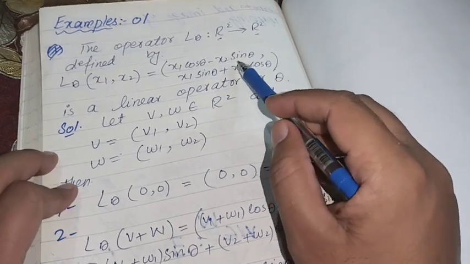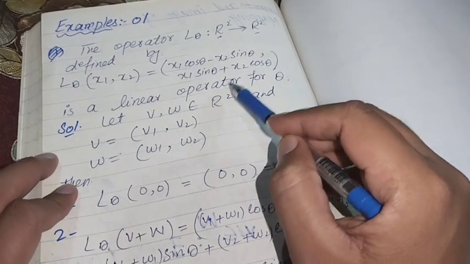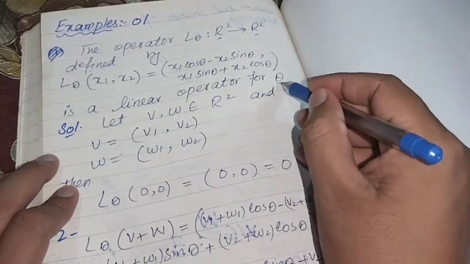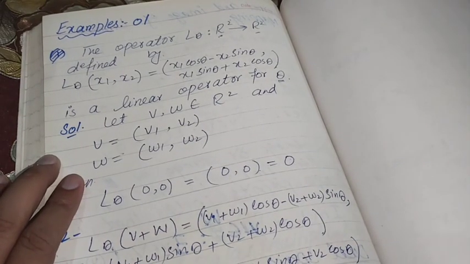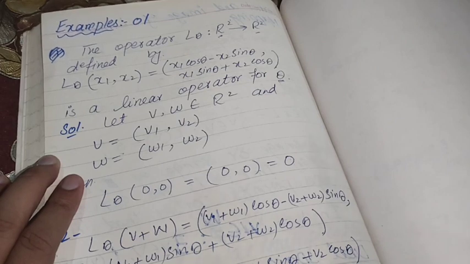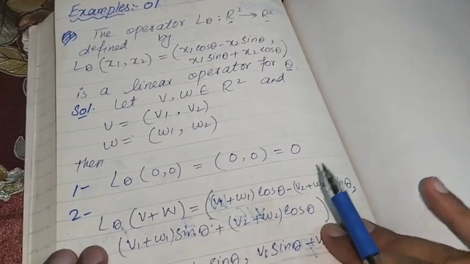Here we check whether this mapping is a linear operator or not, according to the value of theta. In other words, this linear operator is the rotation by the angle theta, and we take this rotation in the positive direction, or anti-clockwise direction.